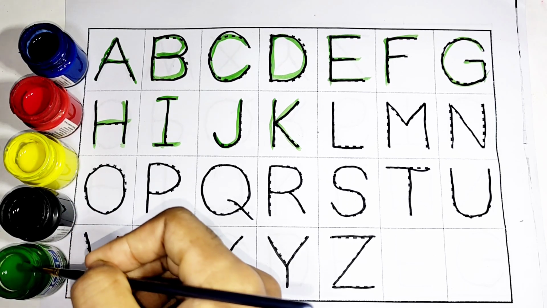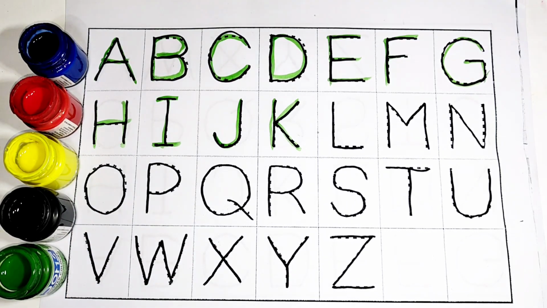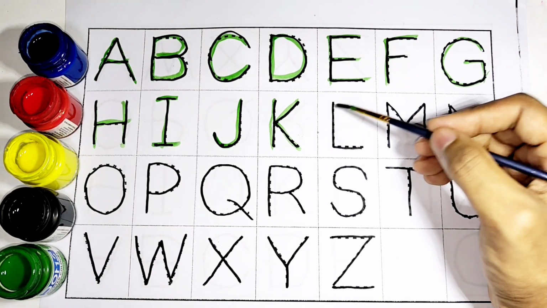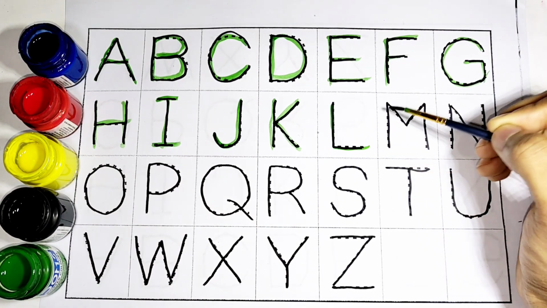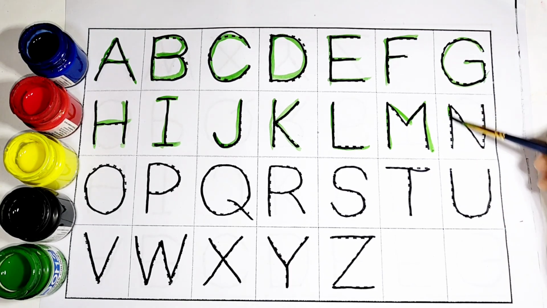Green color. Now we are using the color of green. And the next one is L. The next one is M. M for moon, M for mango.